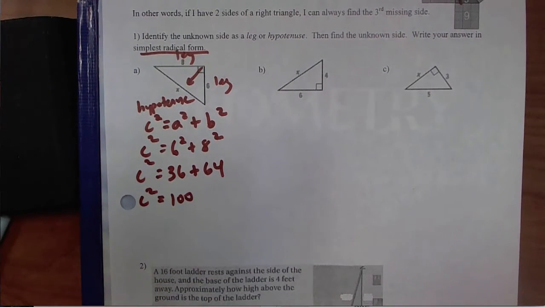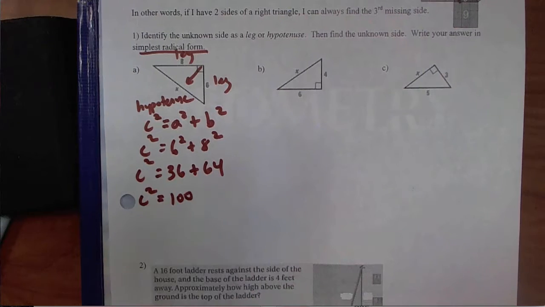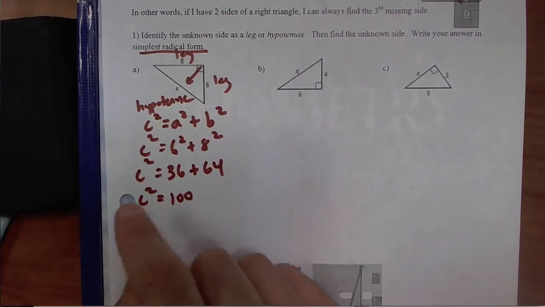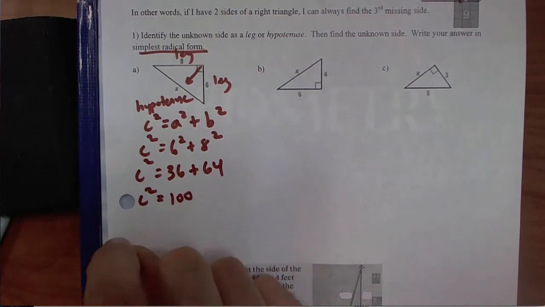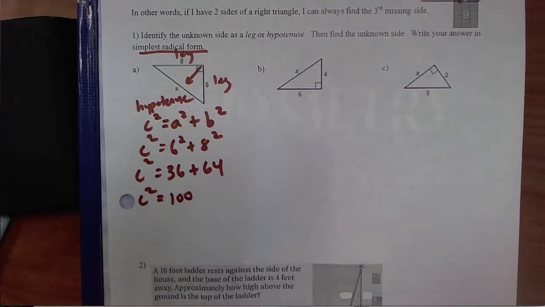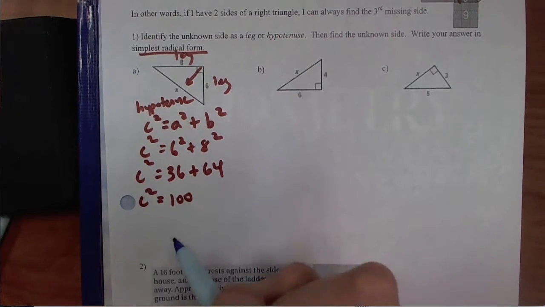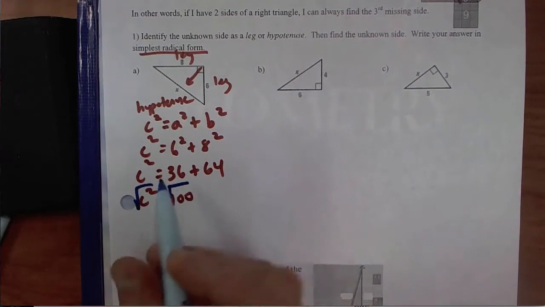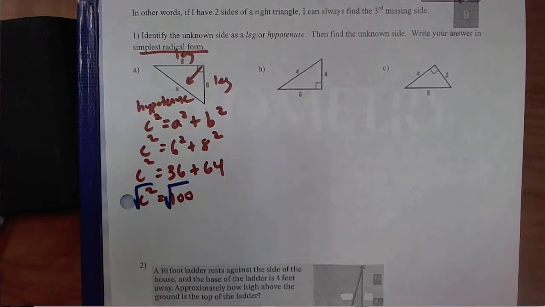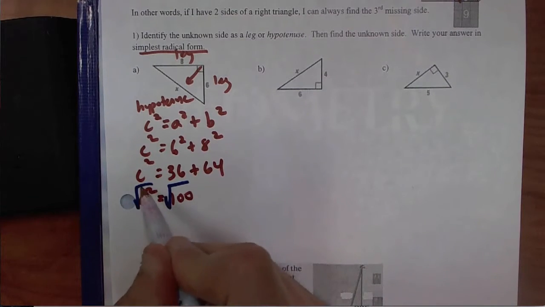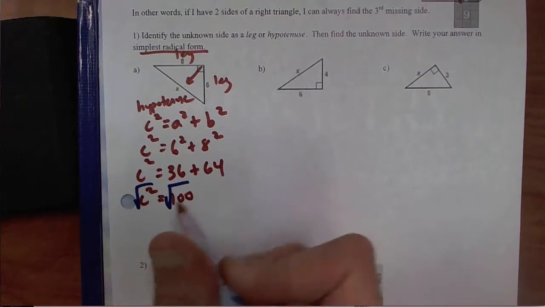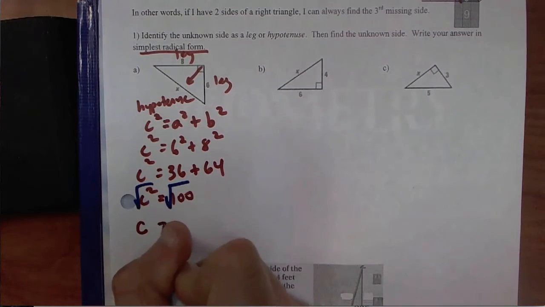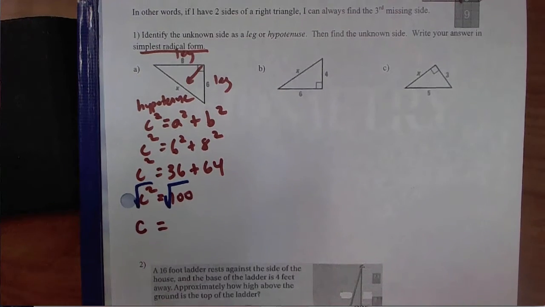Now, how do I get C by itself? How do I undo a square? It's not dividing by 2. To undo multiplication, I divide. To undo addition, I subtract. To undo a square, well, what's the inverse of squaring? It's not dividing, it's square rooting. So you have to square root both sides. The square root of C squared, these are inverse operations, they undo each other, so we just get C. So C equals the square root of 100.